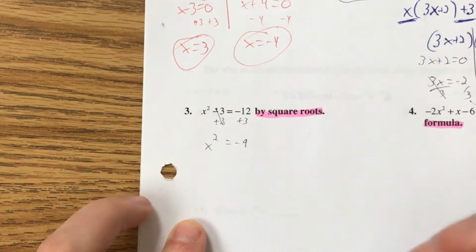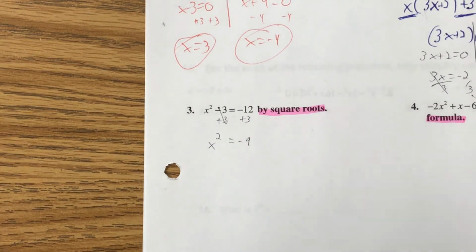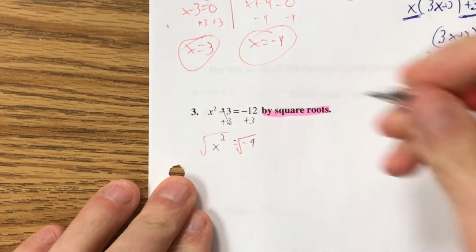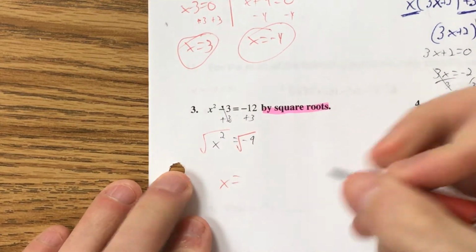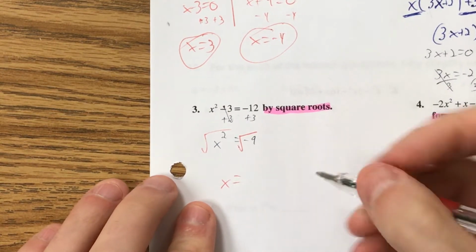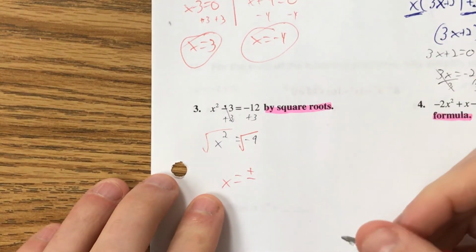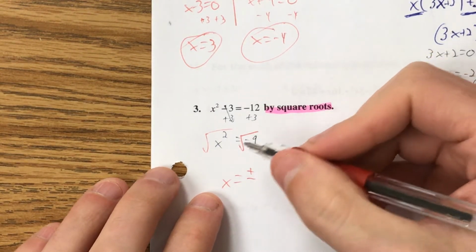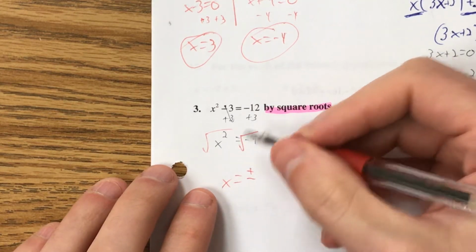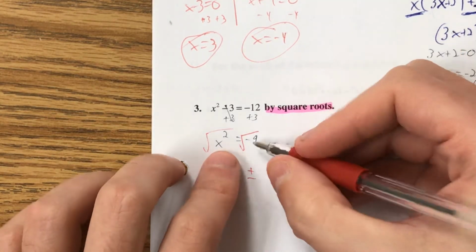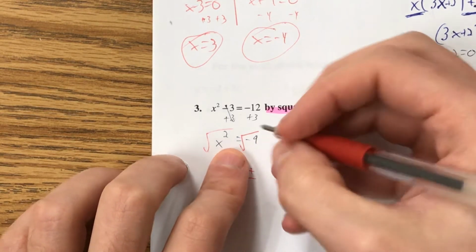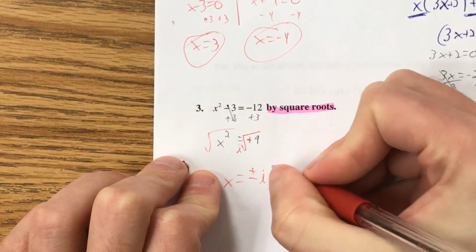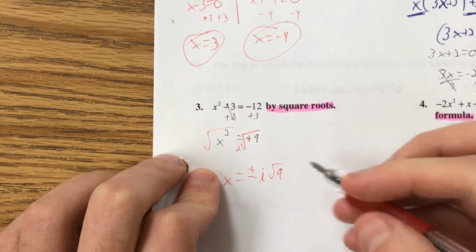And then finally, getting rid of the square. When you have a square, the opposite of squaring is square rooting. So you would square root both sides to get an x. Since you square rooted both sides, you do need to put a plus or minus sign. And then you can't square root a negative. So in some cases you would write no solution, but since this test is also on imaginary numbers, if you ever have the square root of a negative, just make it positive and put an i in front. So it'd be i times the square root of 9. That's how it would be written.